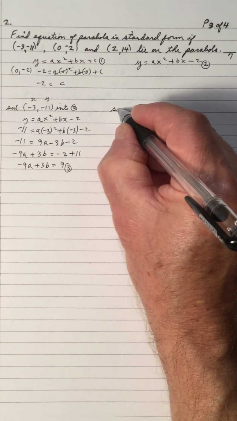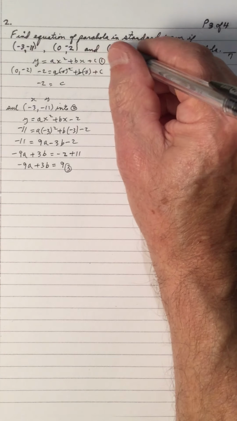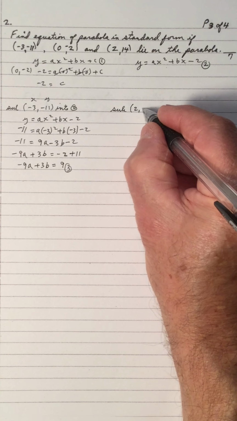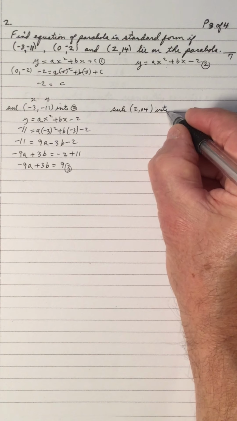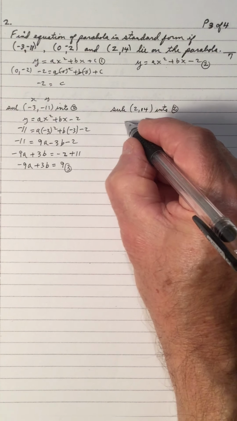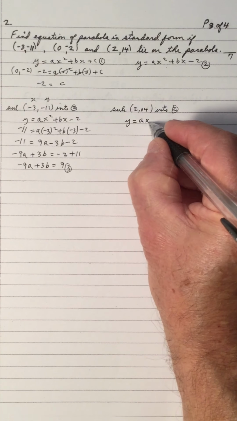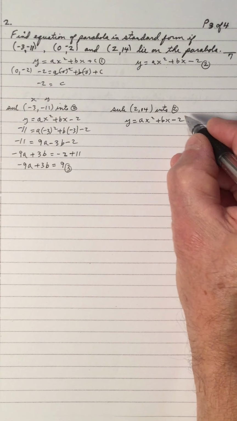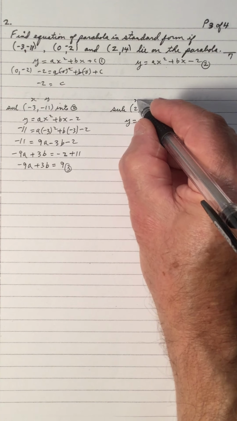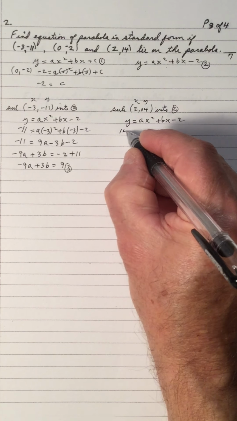So let's sub the next point, which is (2, 14), into equation 2, ax squared plus bx minus 2. So x is 2, y is 14.